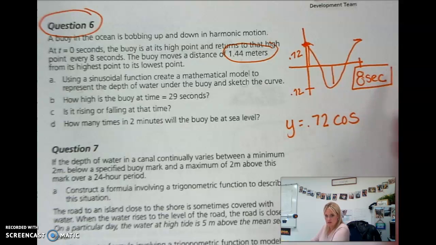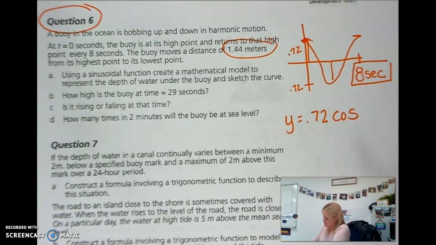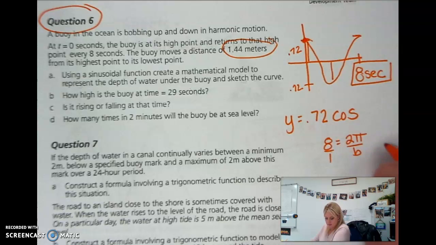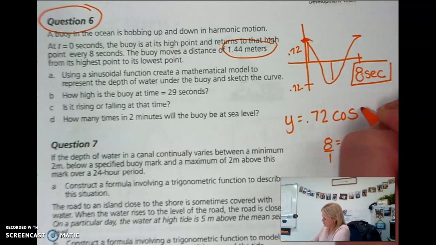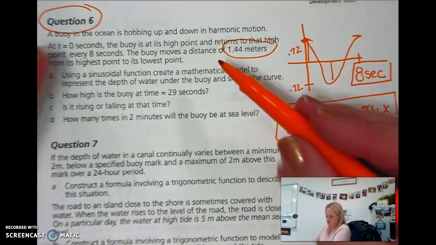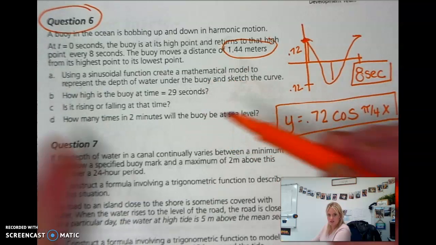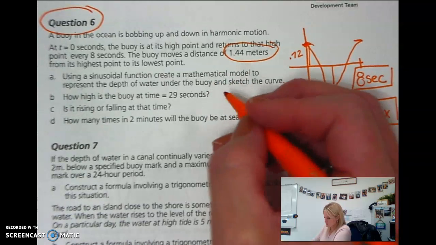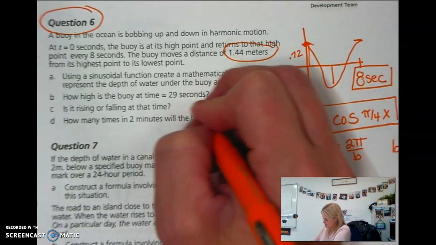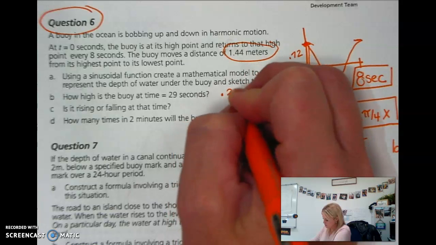However, the period is in 8 seconds. So period equals 2 pi over b, cross multiply, and b ends up being pi over 4. Again, once you know the equation, you would be able to answer these questions. If you plug it in, the buoy is right around, it is rising at 29 seconds, right around 2.1 meters.